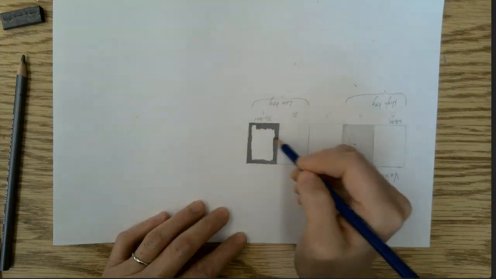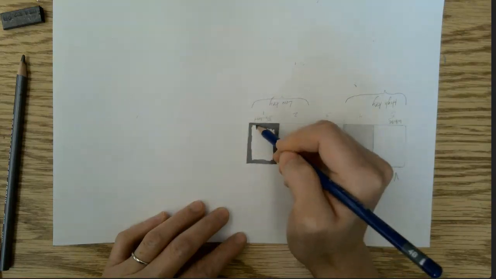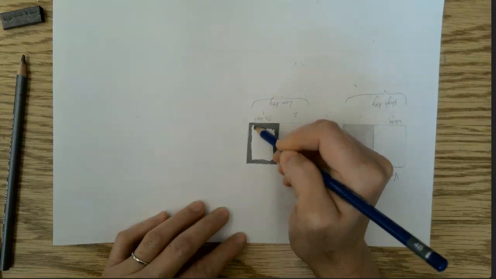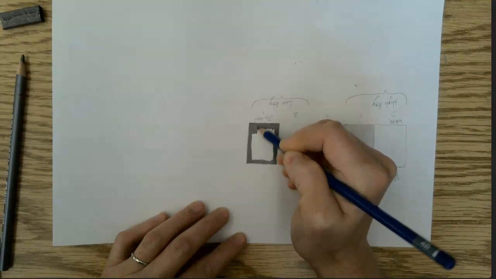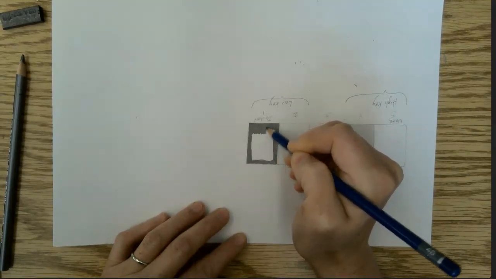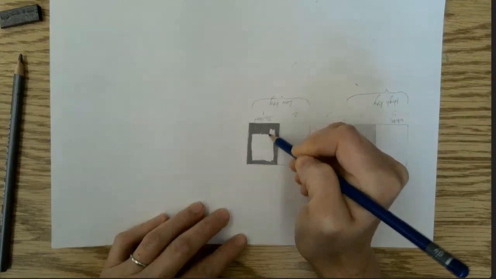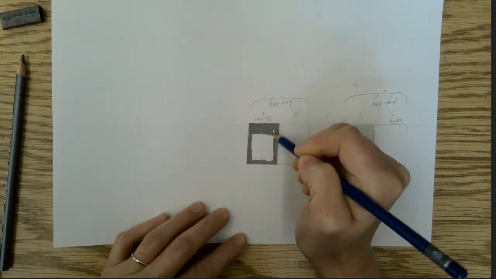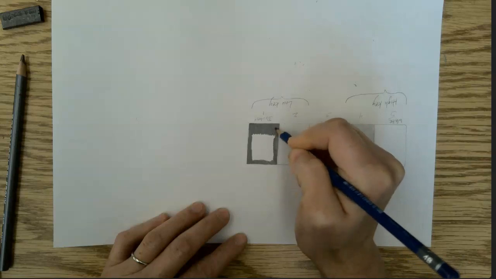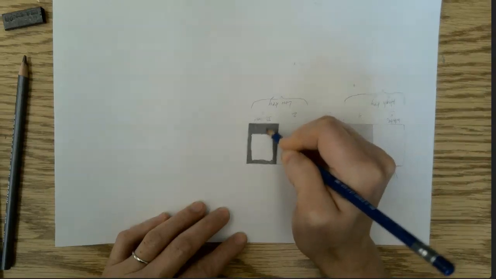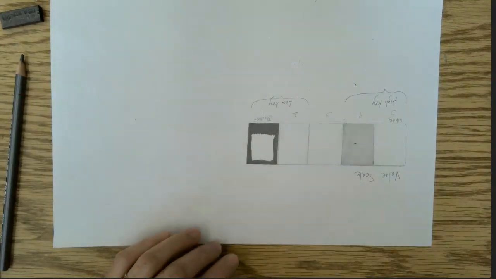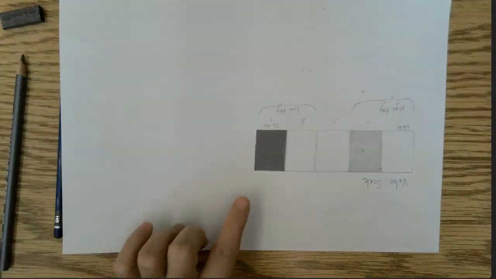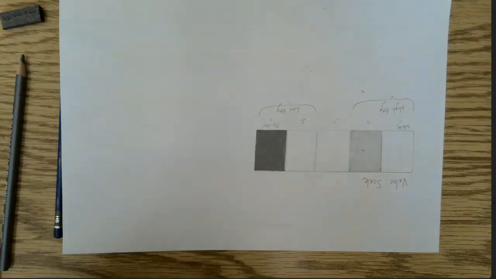And again, we're having our marks follow the edges of the shape or of the form. So if you have a rectangle, I'm either using a vertical mark like I am now, or maybe you're using a horizontal mark. So pressing hard and also going over an area more than once, both of those will make the value darker. Okay, I've now finished the dark end of my value scale.